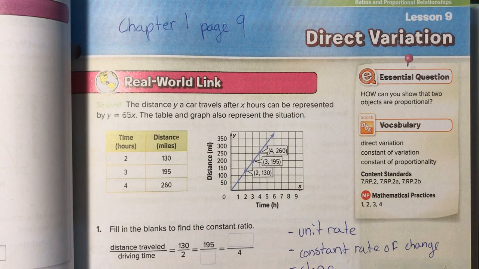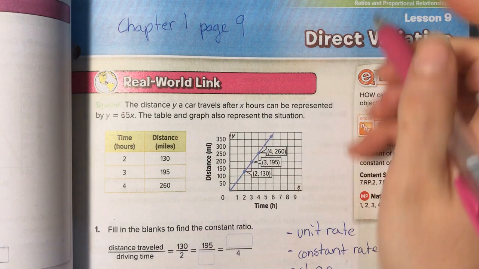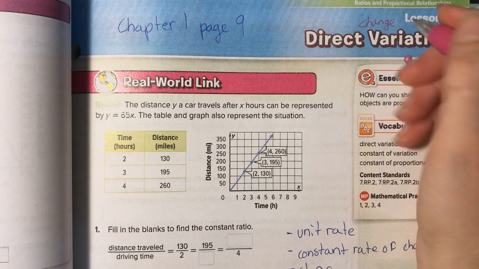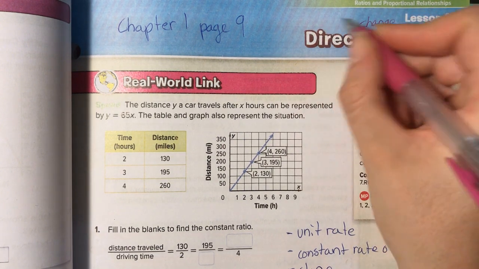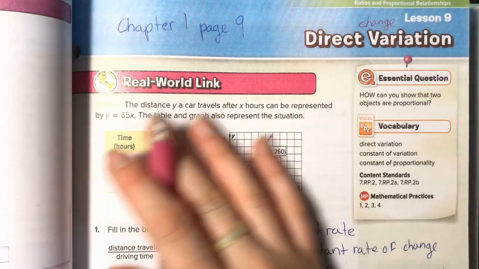Chapter 1, Lesson 9 on page 81. Today is called direct variation. Okay, when you think of the word variation, you can just think of the word change. And direct means like immediately or straight, right? So it's like immediate change or direct change. Okay?